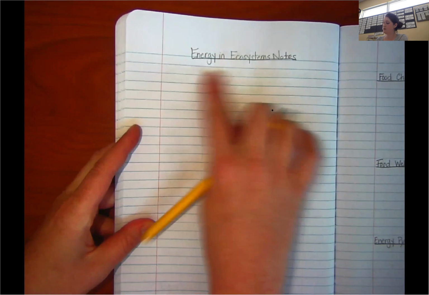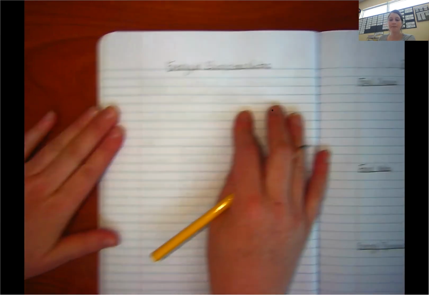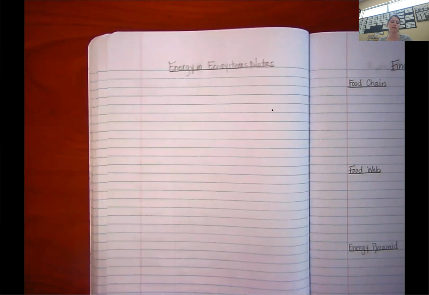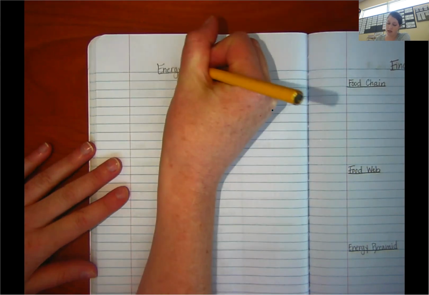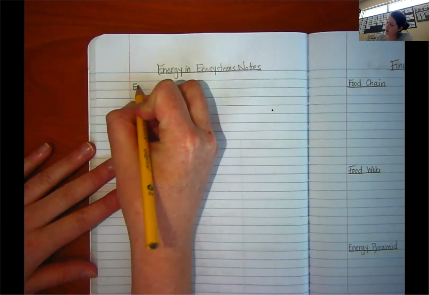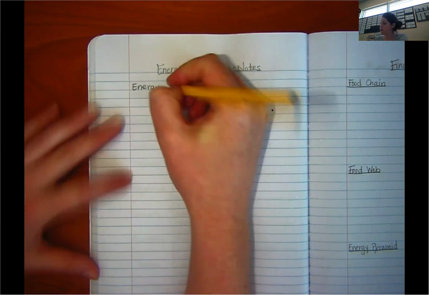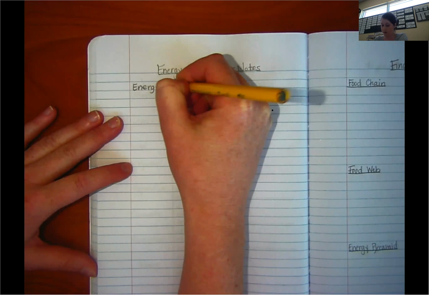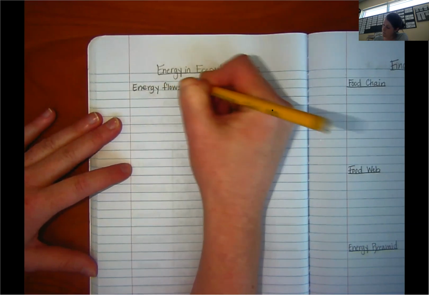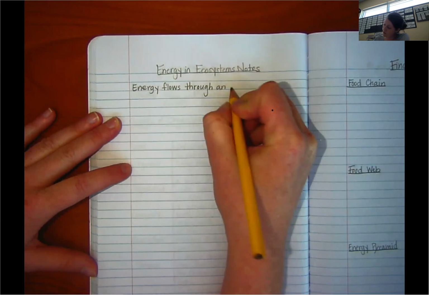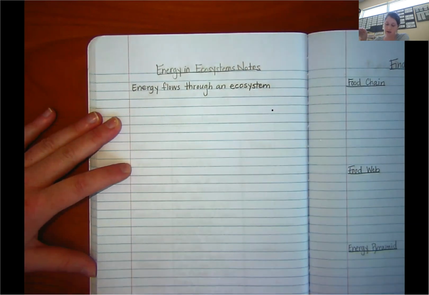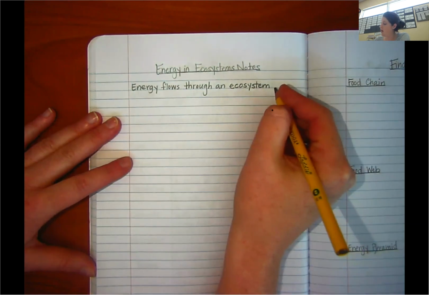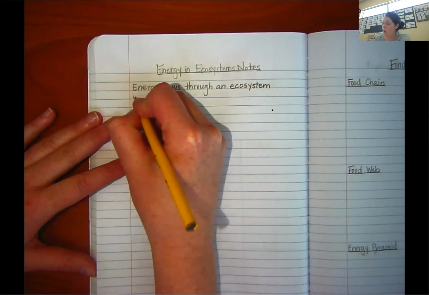Okay, flip with me to page 61. That's going to be energy and ecosystems notes. So we're going to talk about energy and how it flows through an ecosystem. And remember, ecosystem is all the abiotic and biotic, so living and non-living components of an area. So energy flows through an ecosystem and actually flows in one direction.